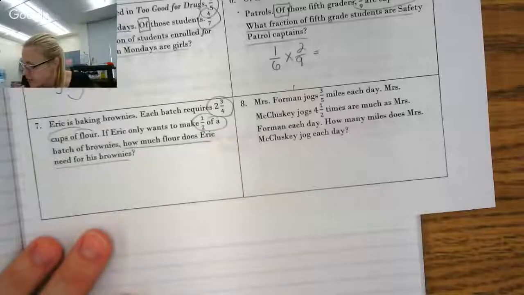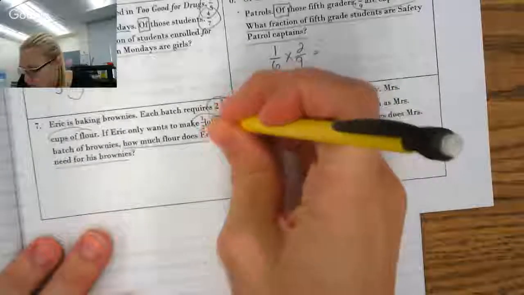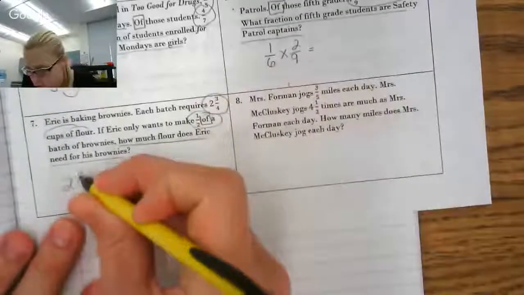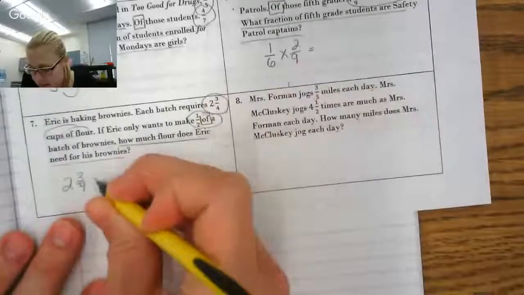He only wants to make half of a batch. Of again is telling me that I'm going to multiply. I'm going to find 2 3/4, and then I only want half of that.